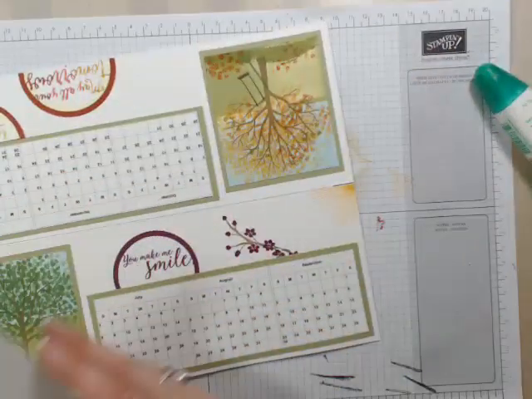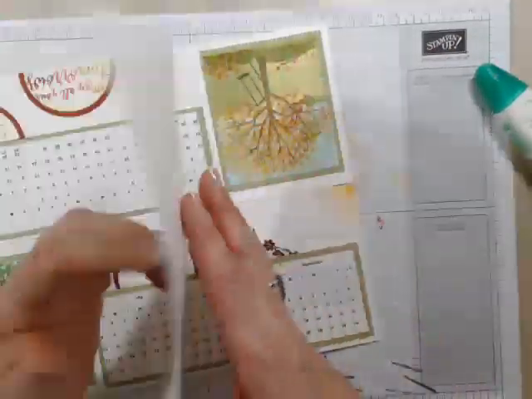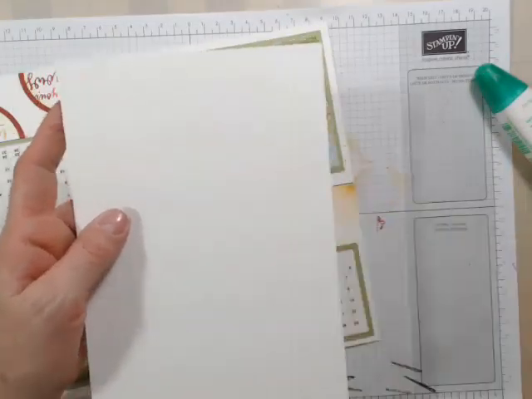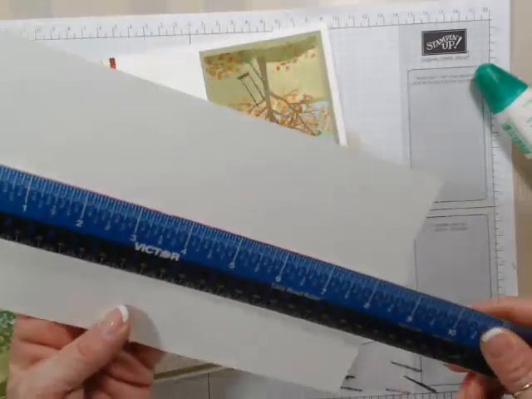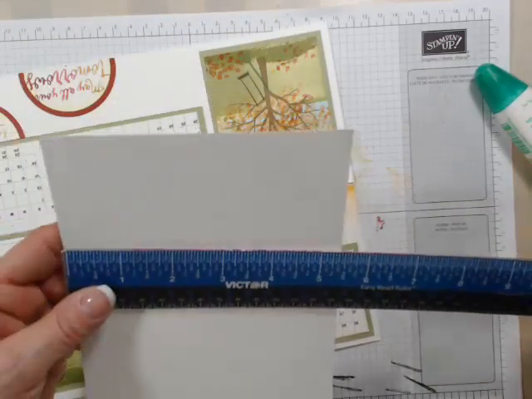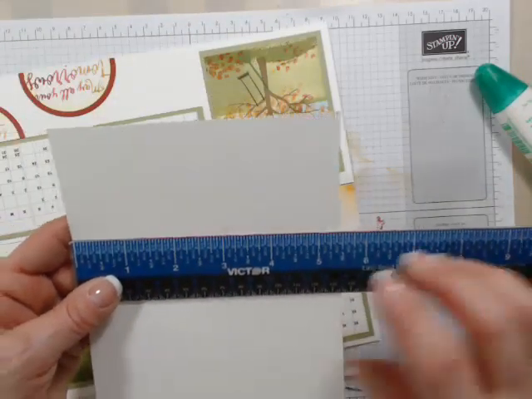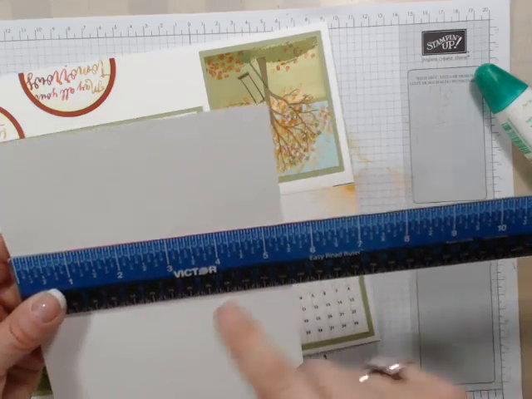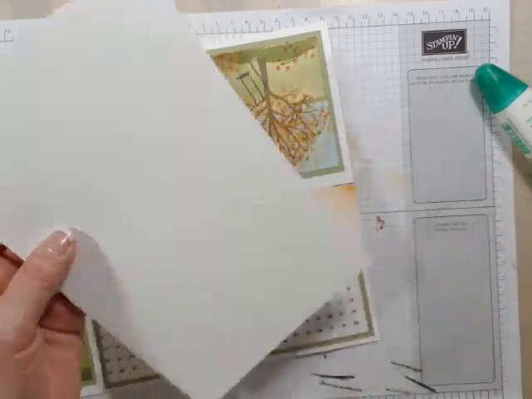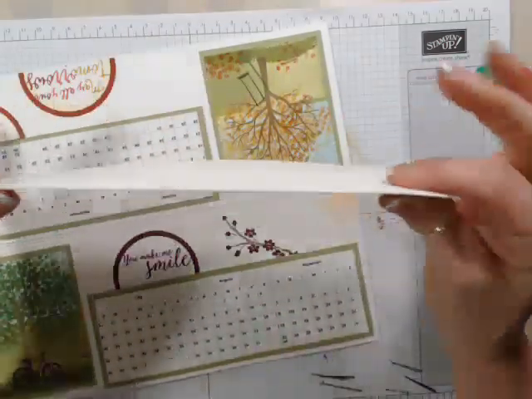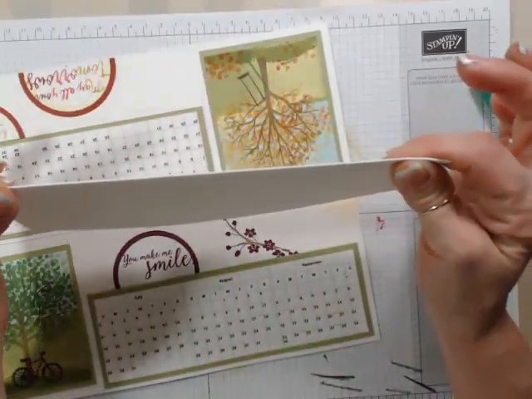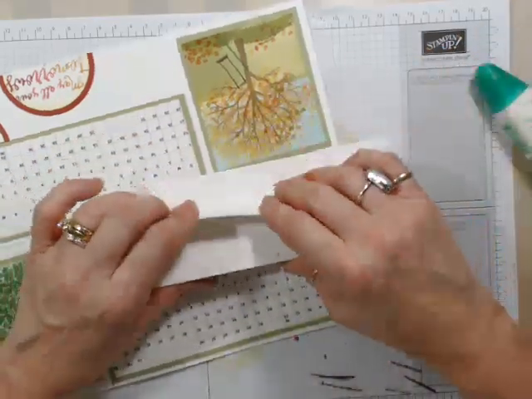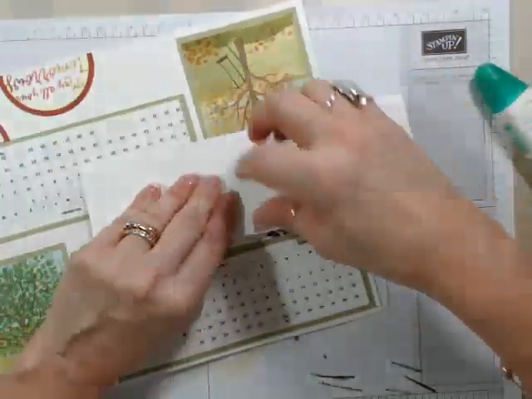Now, this here is the thick Whisper cardstock again. I want to say it's 8.5 long, and it is 5.5, and you score at 1, 2 3/4, and then 4.5. Fold this in two, the center down. Okay, so you did the center down. This is going to be up, and this is going to be up.